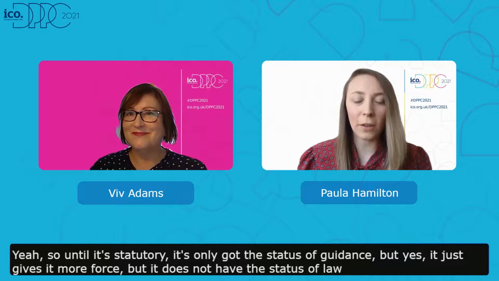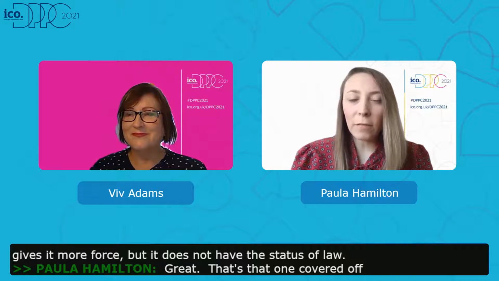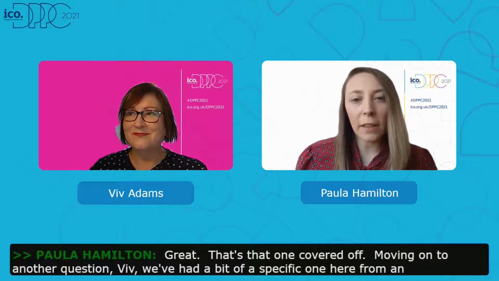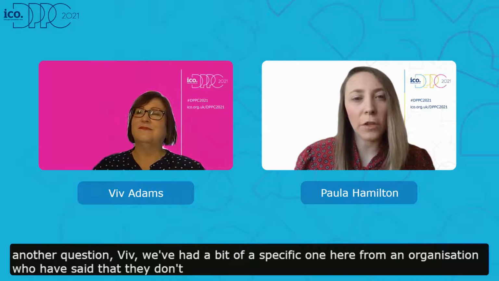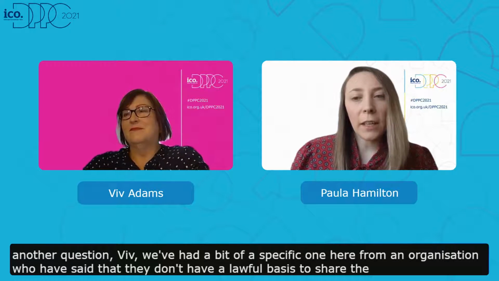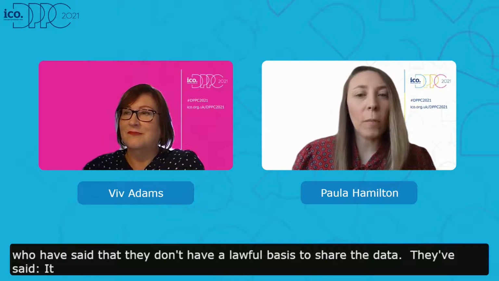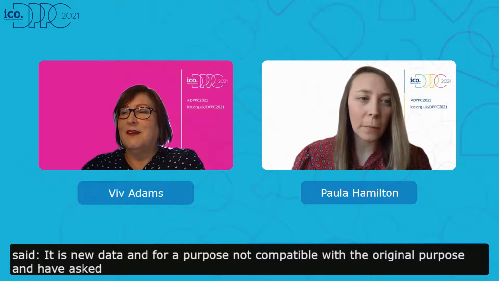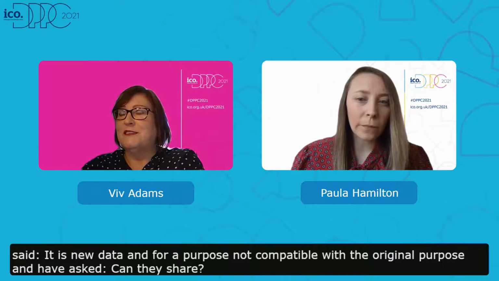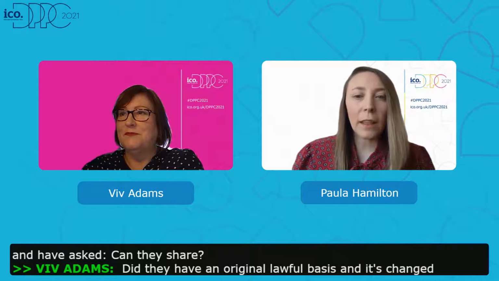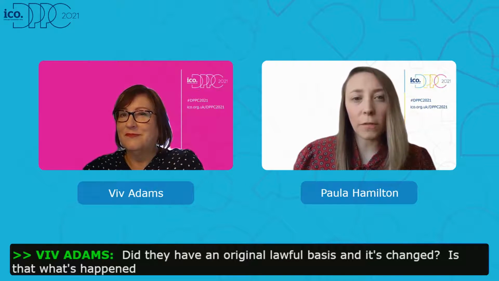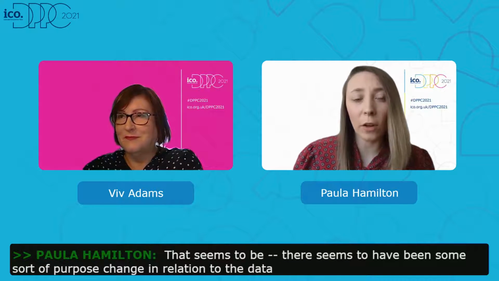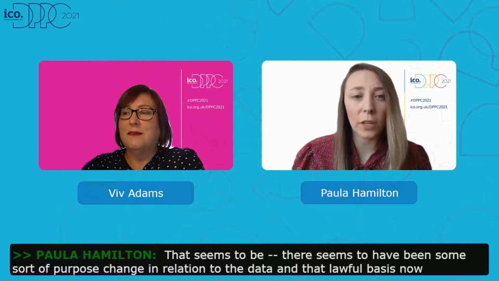Great, that's that one covered off. Moving on to another question, Viv. We've had a bit of a specific one here from an organisation who have said that they don't have a lawful basis to share the data. They've said it is new data and for a purpose not compatible with the original purpose, and have asked, can they share? Did they have an original lawful basis and it's changed? There seems to have been some sort of purpose change in relation to the data, and that lawful basis now no longer applies, and they're asking, can we share the data?